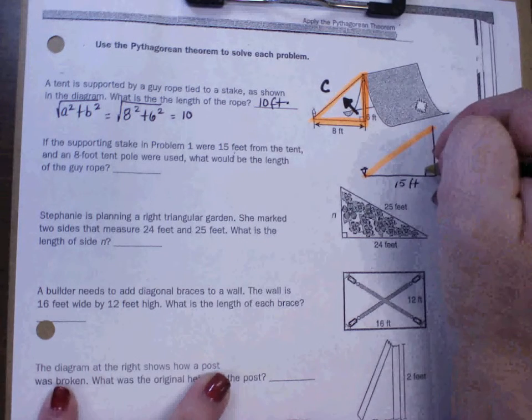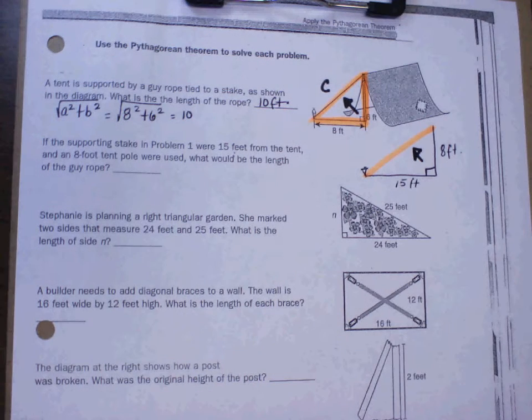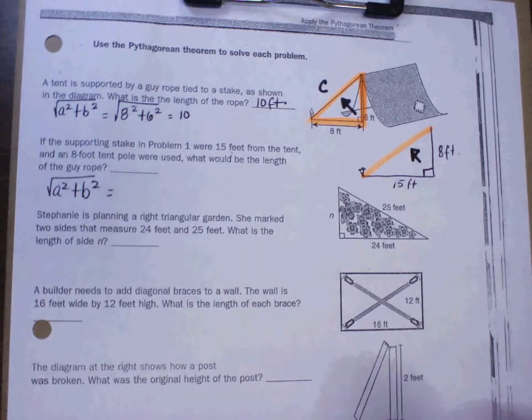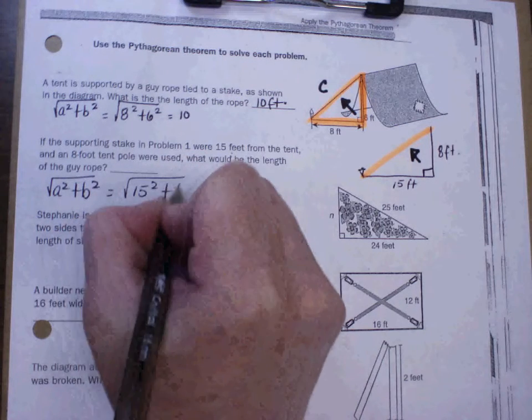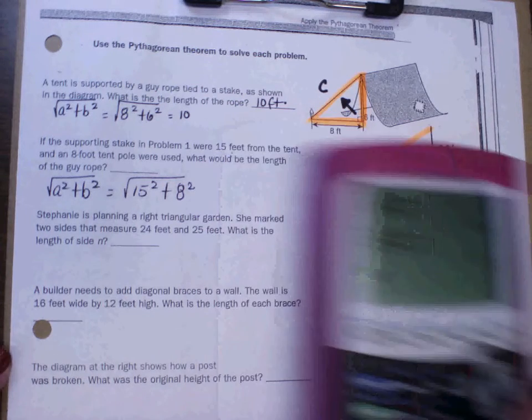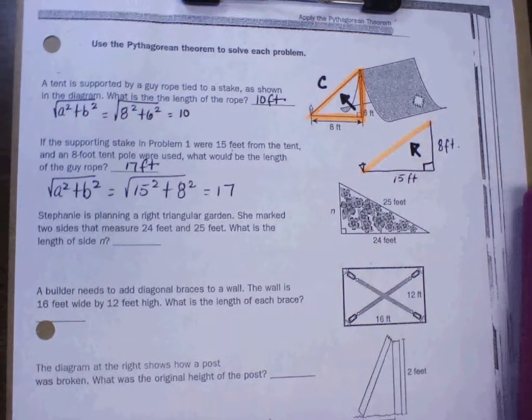All right, so 90 degrees where the L is. Arrow pointing away from it. What are you looking for? C. So which would be A squared plus B squared. What's my A and what's my B? 15 squared plus 8 squared. What do I got? 17? 17 what? 17 feet, most definitely.